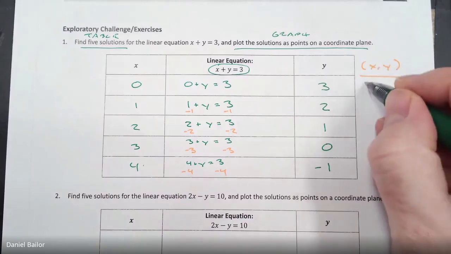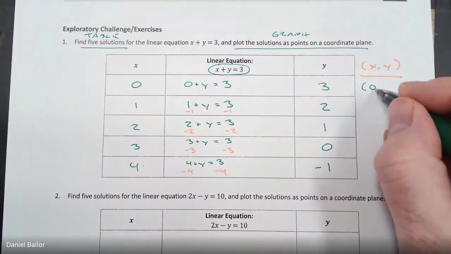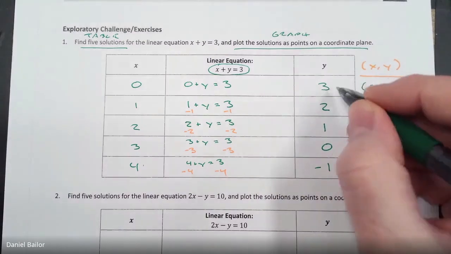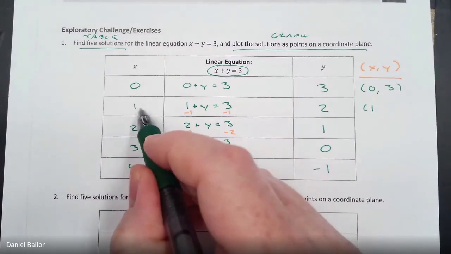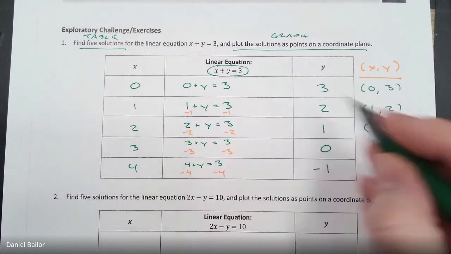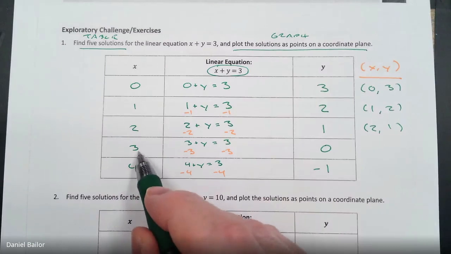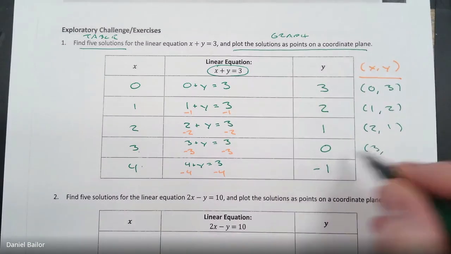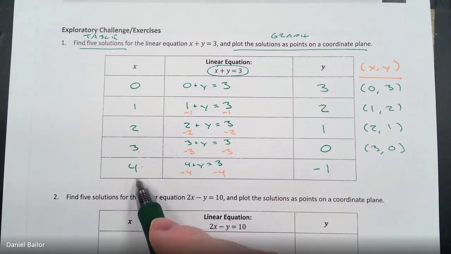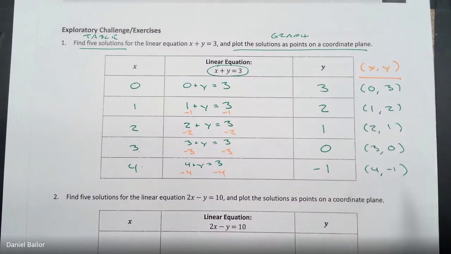So we have 0 for x, and when x is 0, y is 3. When x is 1, y is 2. When x is 2, y is 1. When x is 3, y is 0. And when x is 4, y is negative 1. So there we go. Those are our ordered pairs.